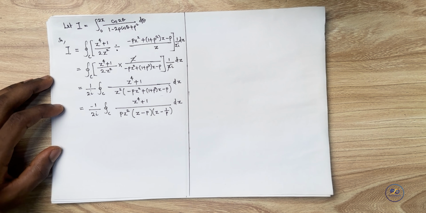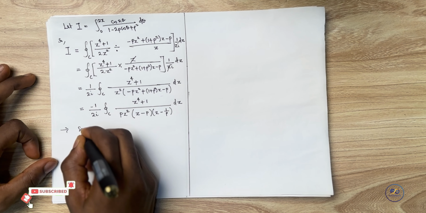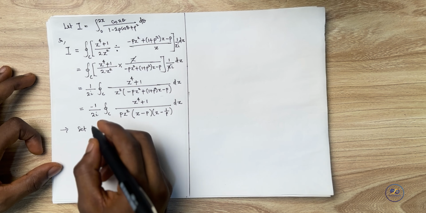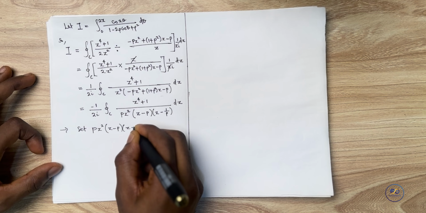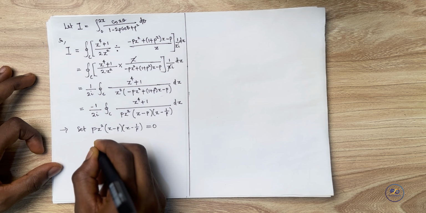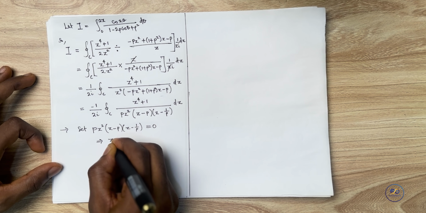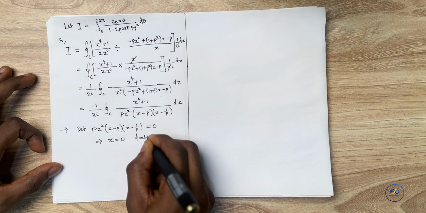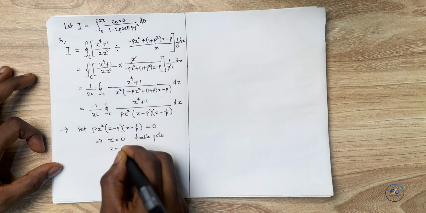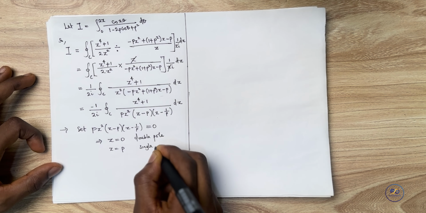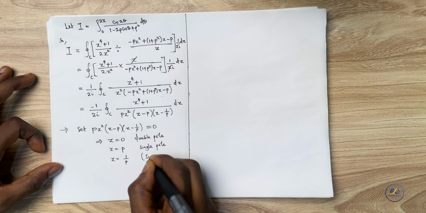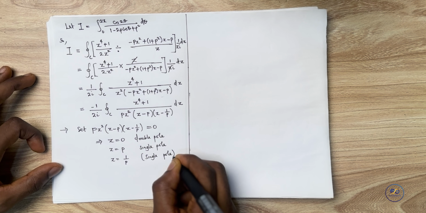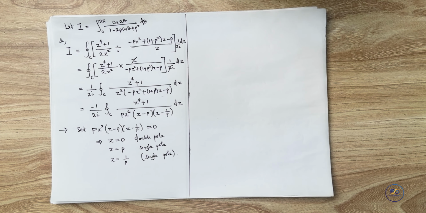From here, we can now find the poles. If we set the denominator to 0, which of course in this case will be setting pz squared times z minus p times z minus 1 over p to 0, we can easily see that z would be equal to 0 as a double pole. As we said earlier, z would be equal to p as a single pole or a simple pole, and then z would also be equal to 1 over p, also as a single pole. There we go. So we have ourselves 3 possible poles as necessary.